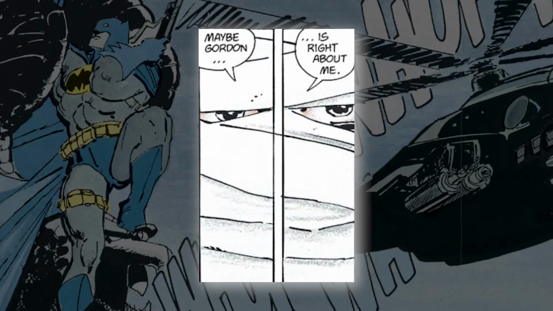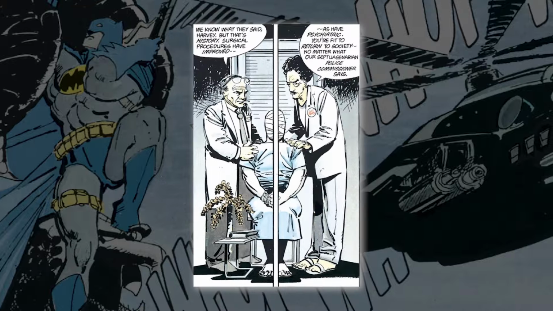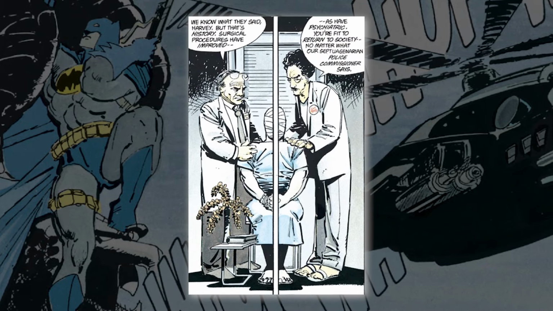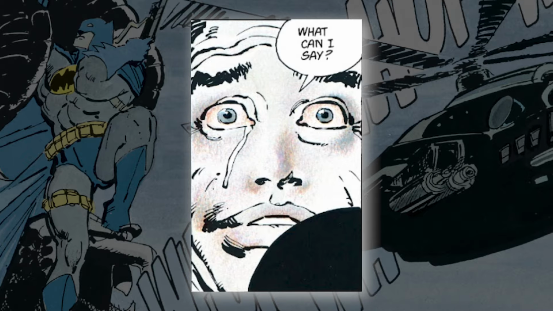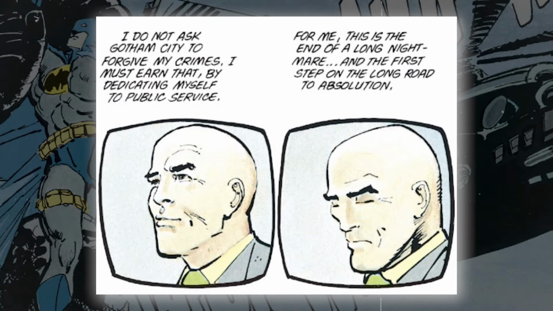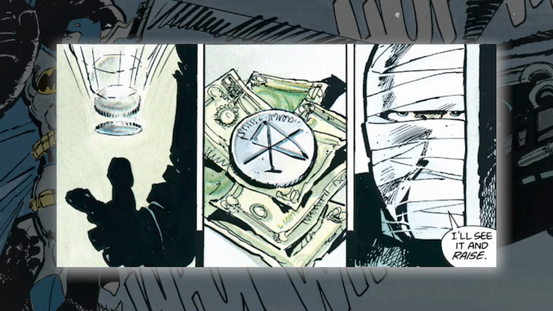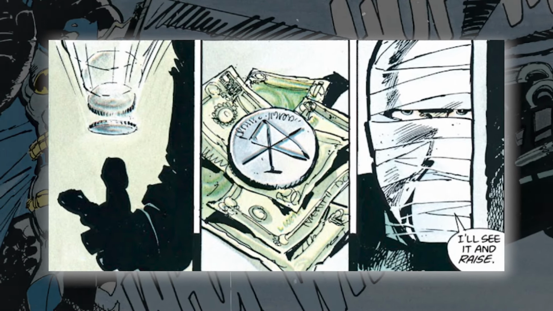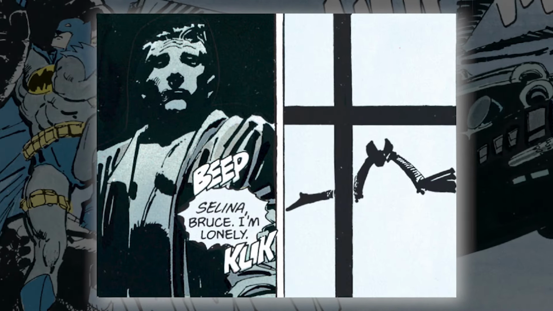Similar to Bruce, Harvey did everything he could to suppress his dark side. He went through rehabilitation, he got facial reconstruction surgery, and mostly gained everyone's trust to get back into society. Even though he did everything he could to keep his inner demons at bay, the dark truth is that there was just no getting rid of his shadow. The monster that is Two-Face is the truth inside Harvey Dent, just as the Bat is the truth inside Bruce Wayne.